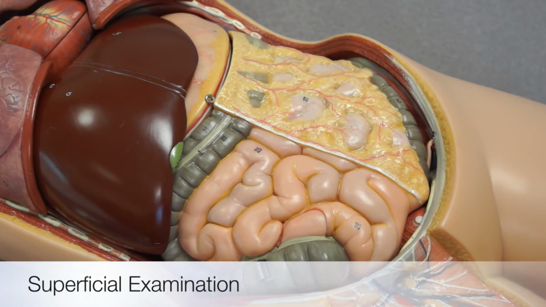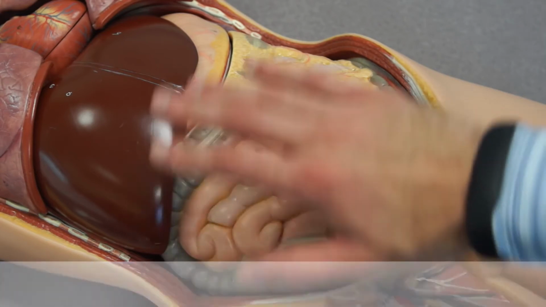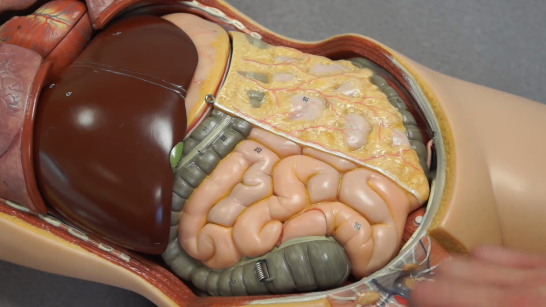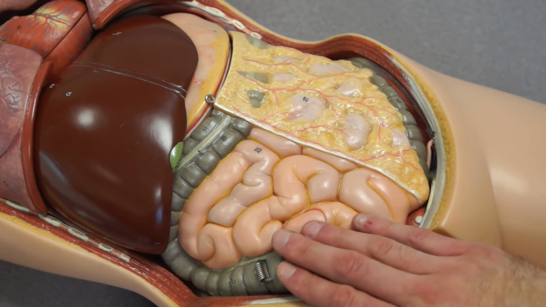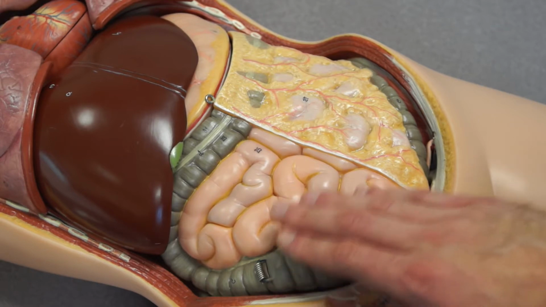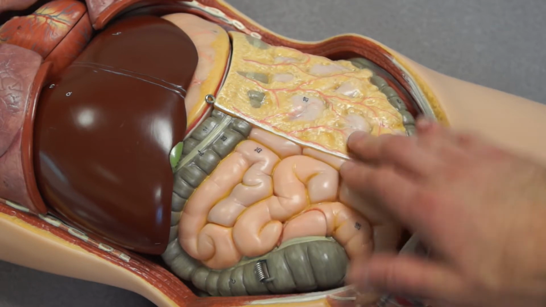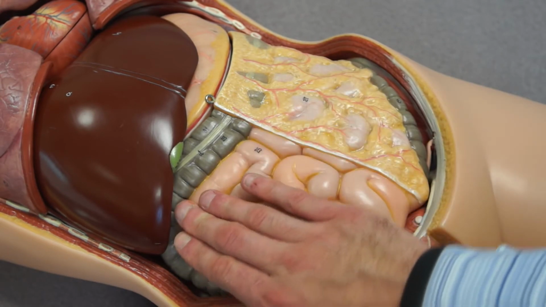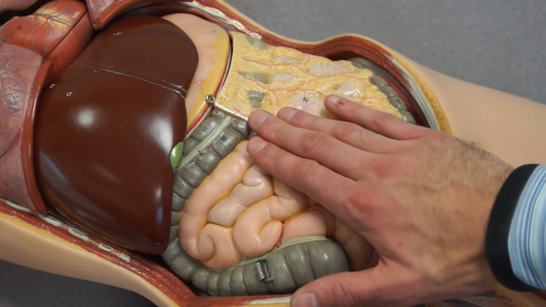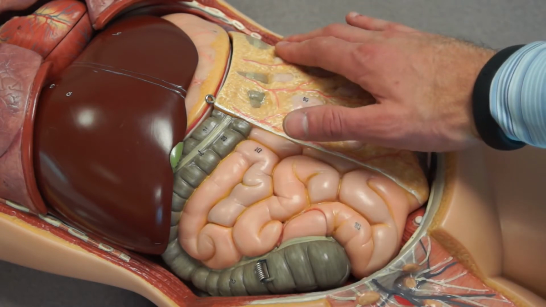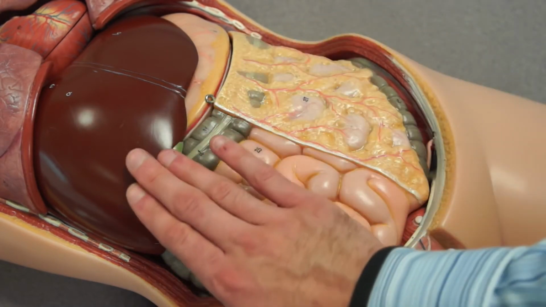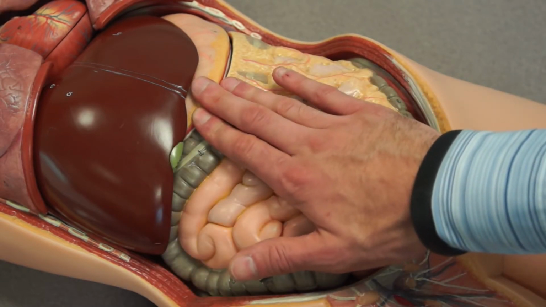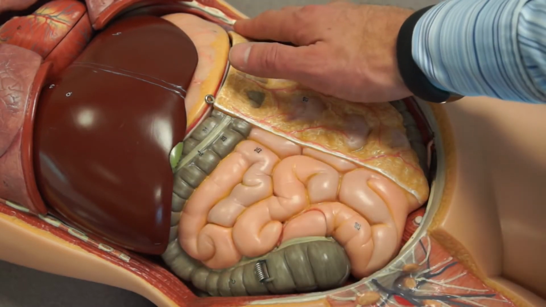The initial part of the abdominal examination is looking for tenderness in any of the 9 regions of the abdomen. This examination should be done lightly and superficially, beginning in the right iliac fossa, the suprapubic region, the left iliac fossa, the right lumbar region, the umbilical region, and the left lumbar region, the right hypochondrium, the epigastric region, and finally the left hypochondrium.